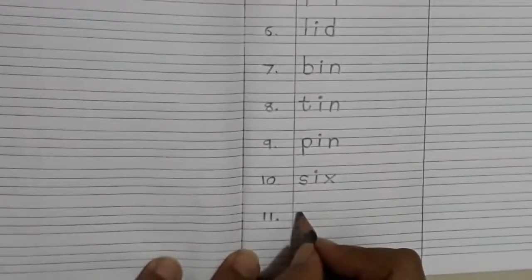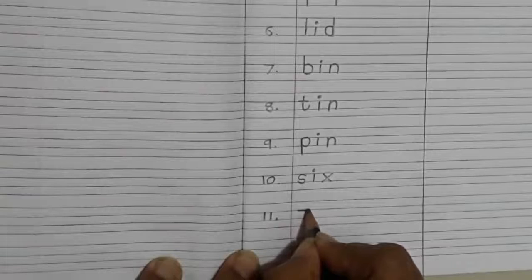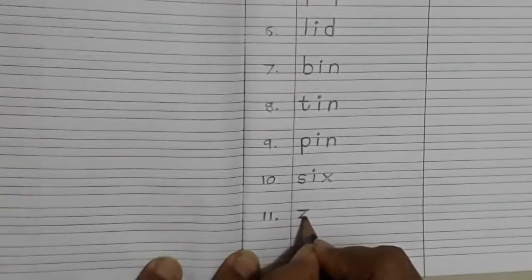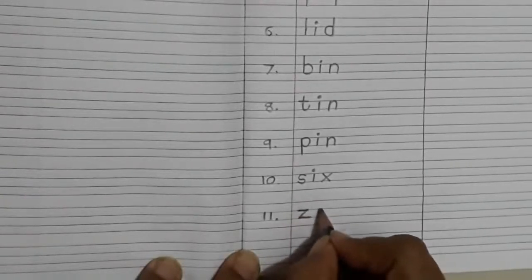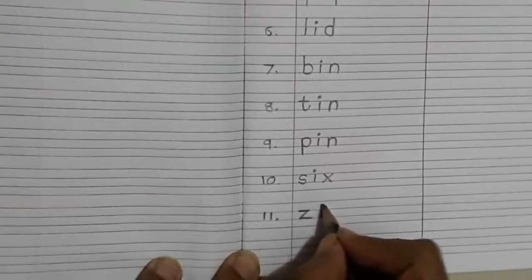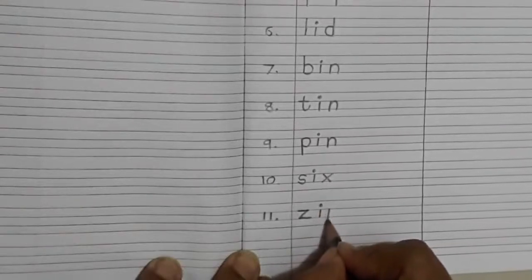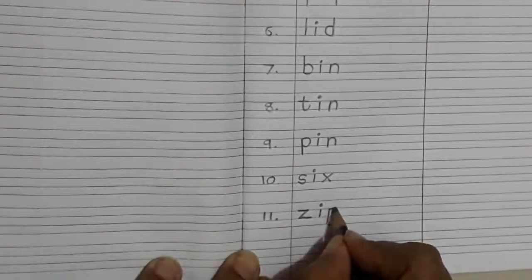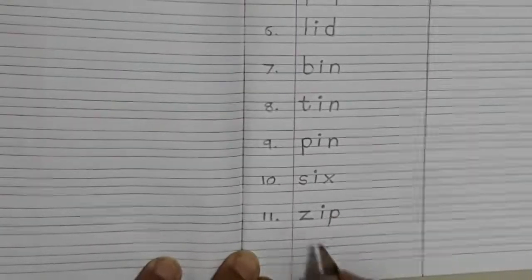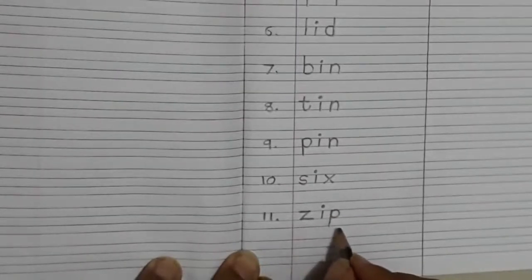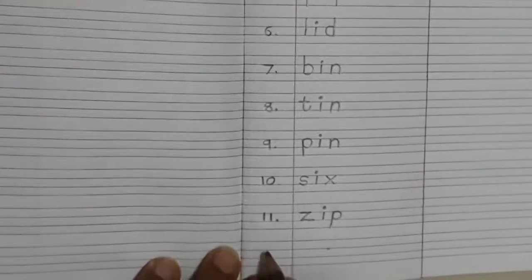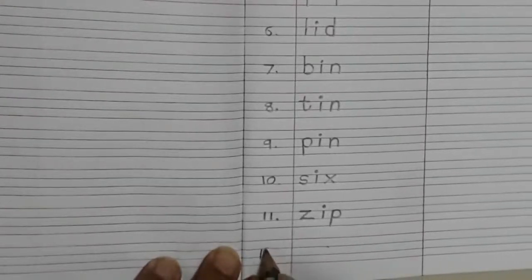Zip. Z. Slipping line, slant line, again slipping line, then I, then P, standing line and go up and curve. Z, E, P, zip.